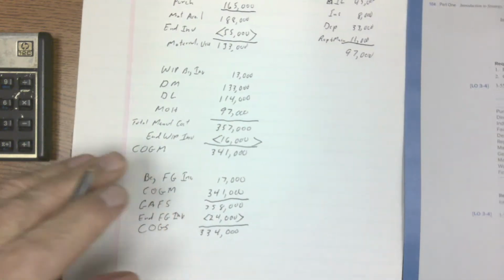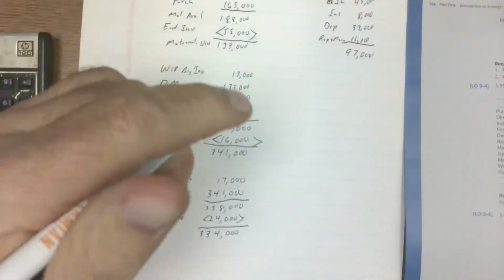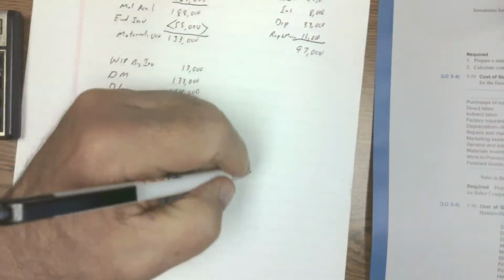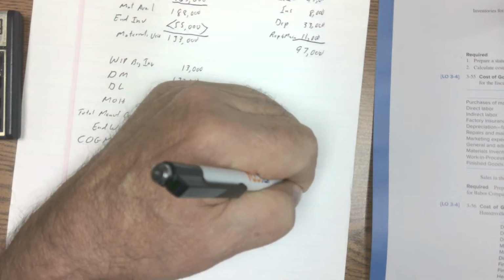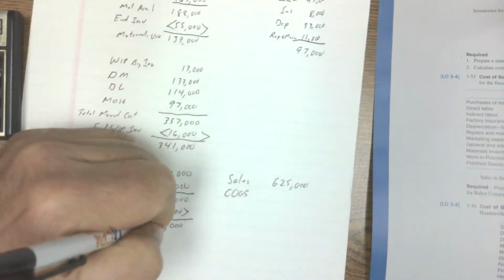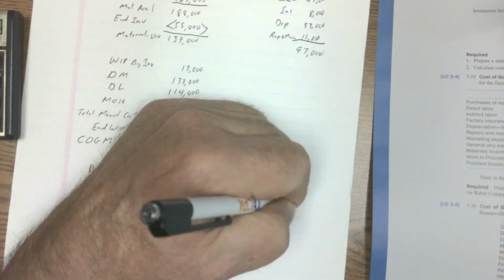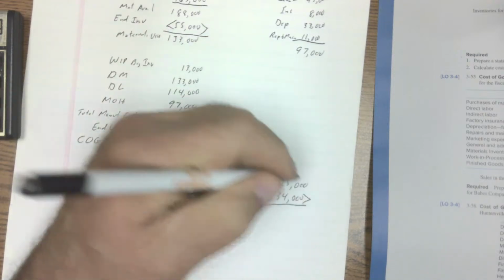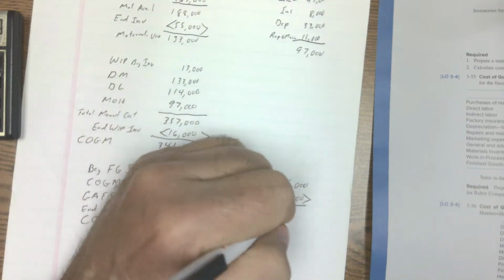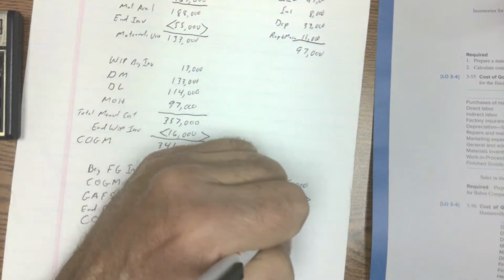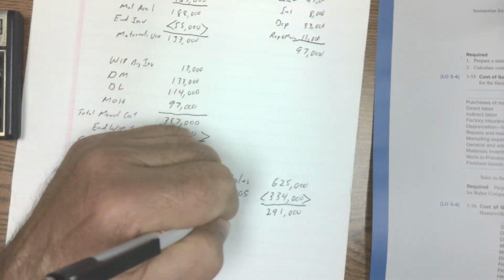Then it asks for the income statement here. The income statement is going to start with our sales. That's given to us in the problem, 625,000, less our cost of goods sold. This is just this number here, 334. Now, usually on an income statement, they don't put it in parentheses, but I do. And this is going to be 291. And this is the gross profit.